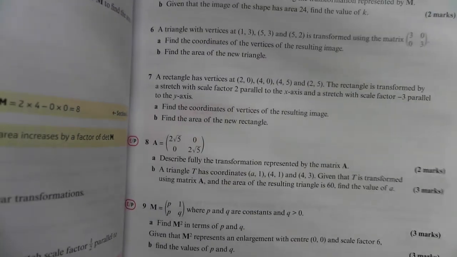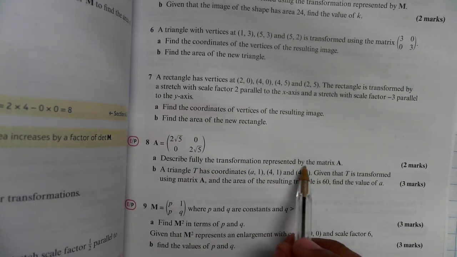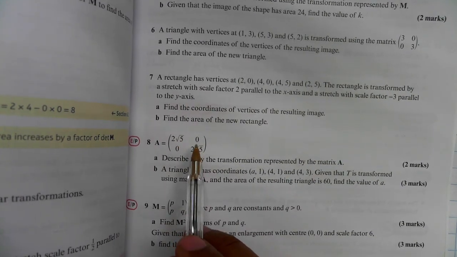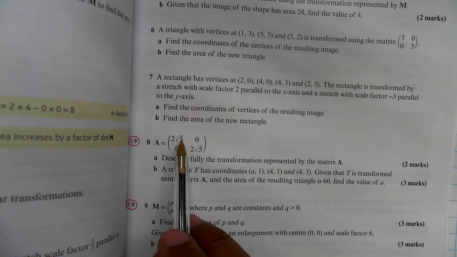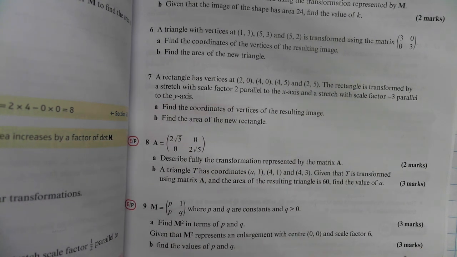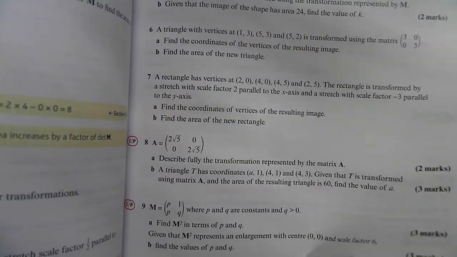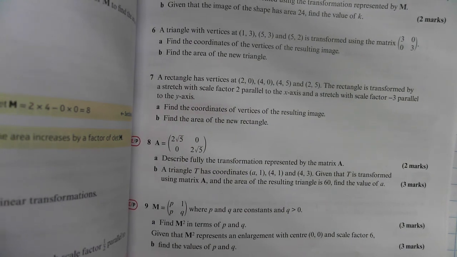Okay, similarly, describe fully the single transformation. So this is the identity matrix with the leading diagonal multiplied by 2√5. That means this is an enlargement with scale factor 2√5. And so on, guys. You're going to try all the questions of exercise 7c as well, and then we take it from there. We move on further.